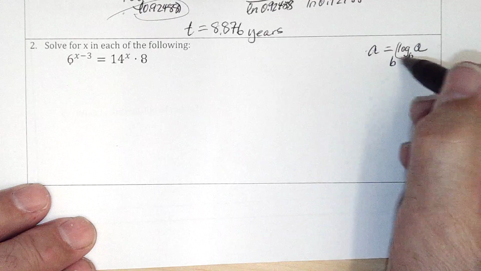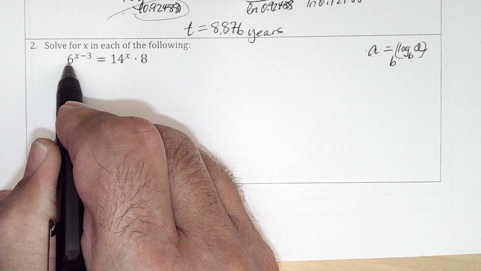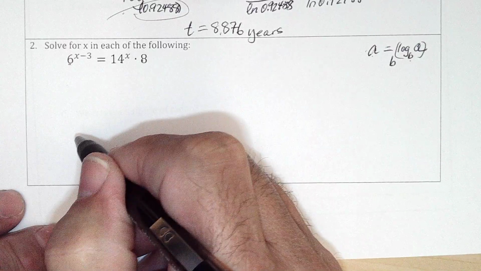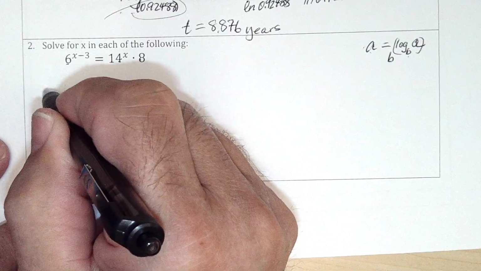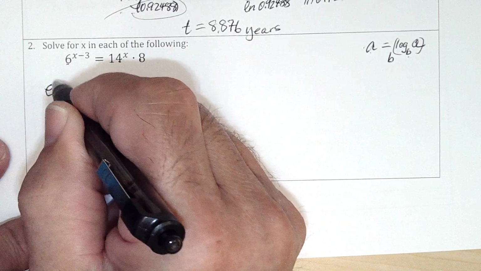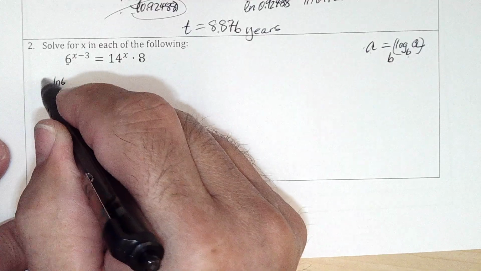So b to this power is a. So 6 is, and I can go into any base. I'll do it in base e first. 6 is e to the ln 6. That's another name for 6.